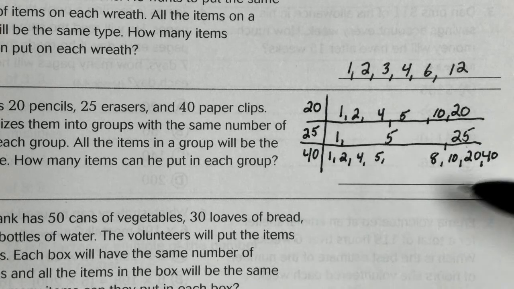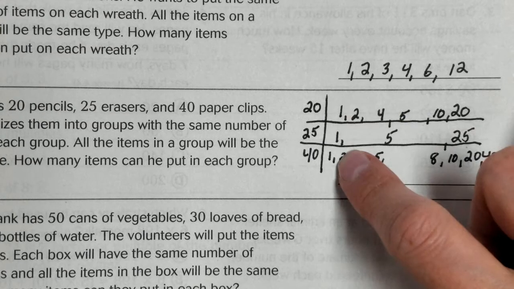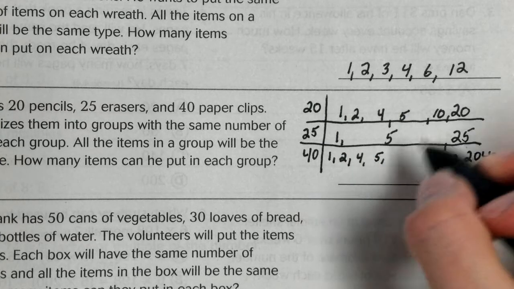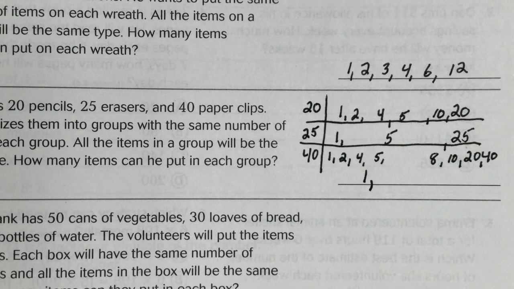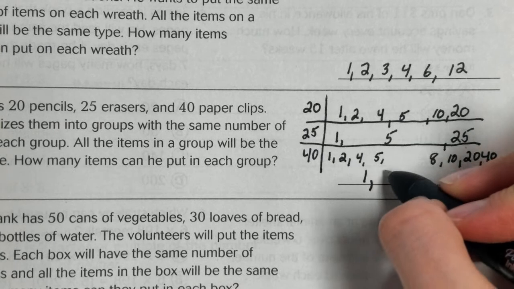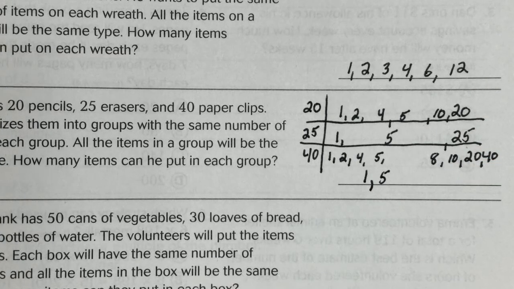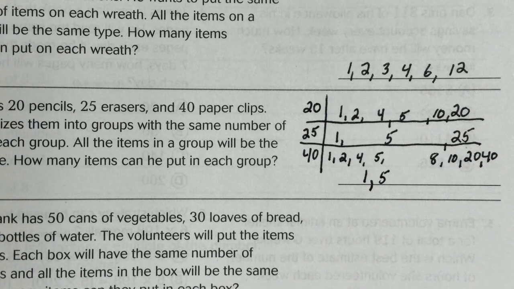All right. Now, what am I looking for? The same digits in every list. I'm looking for the digits that are in every column. Well, 1 is in every column. What other number is in every list? 5. So he can have groups of 1, or he can have groups of 5.